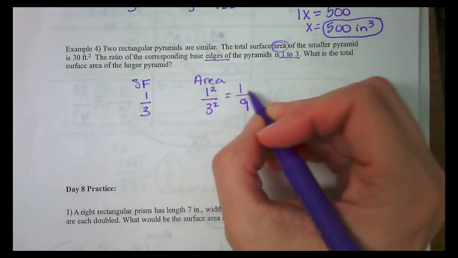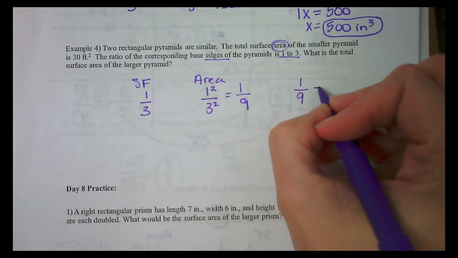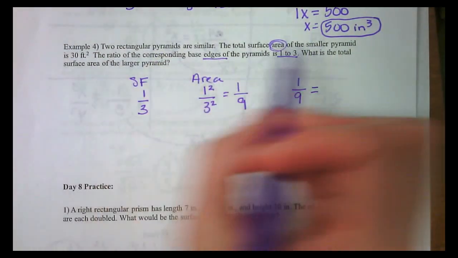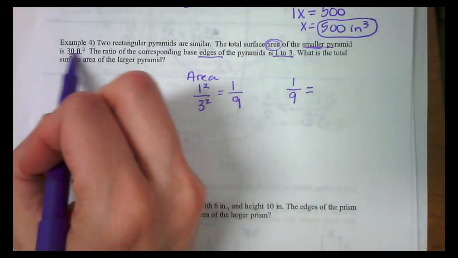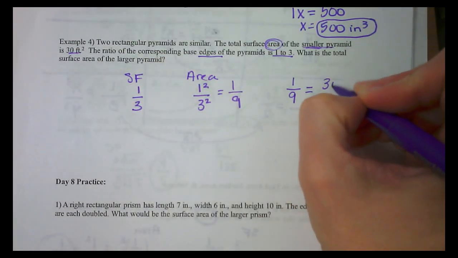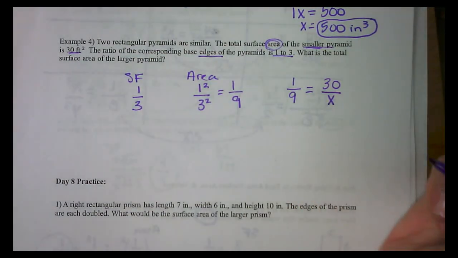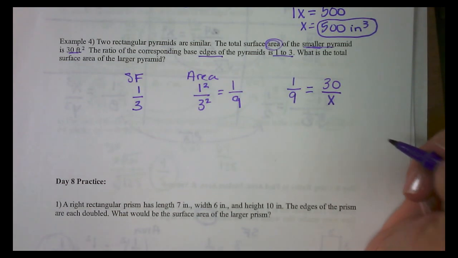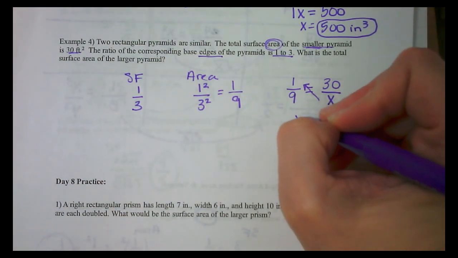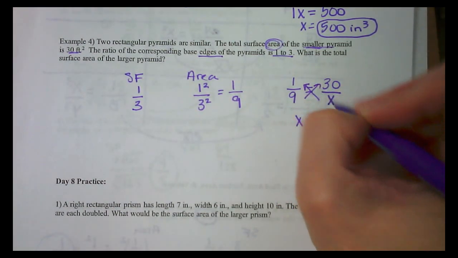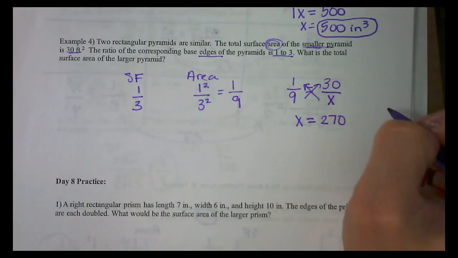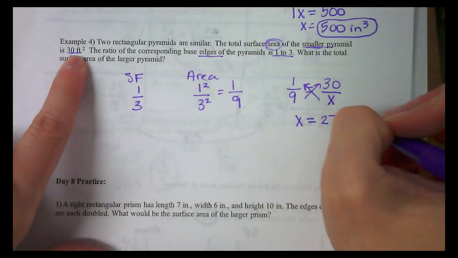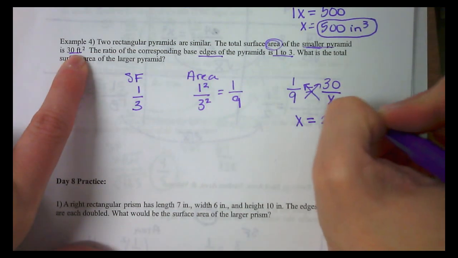I'm going to use this to make my proportion. I know that the smaller pyramid is 30. Smaller goes on top. I don't know the bigger one, so it goes on the bottom. I cross multiply. 1 times x is x. 9 times 30 is 270. So our unit of measure is feet, so feet squared.